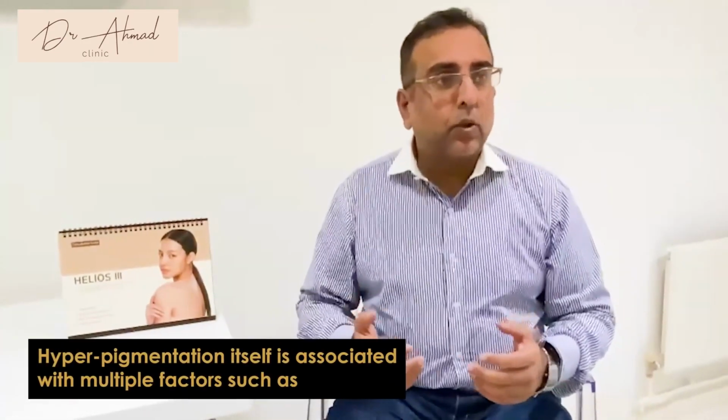Hyperpigmentation itself is associated with multiple factors such as hormonal changes, UV exposure, trauma to the skin. Now that could be physical trauma like a cut, it could be thermal trauma from an injury, from a heat, from a laser, any type of trauma to the skin. Iron deficiency, there are multiple factors out there that can all result in hyperpigmentation of the skin.